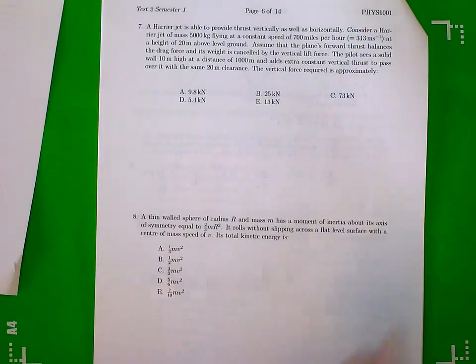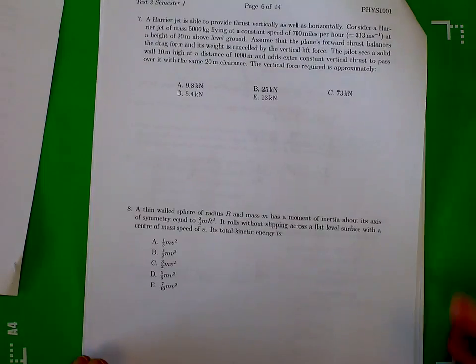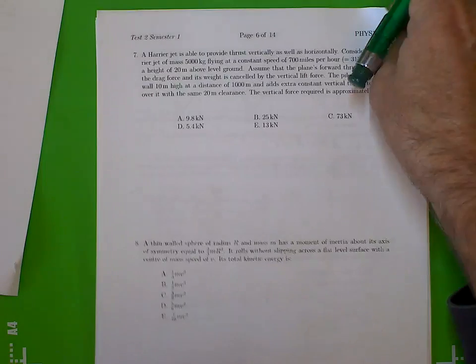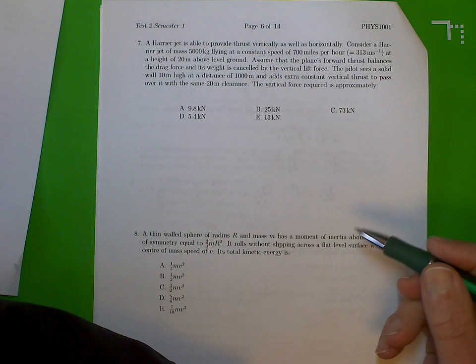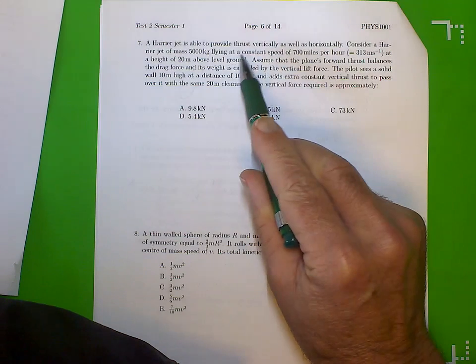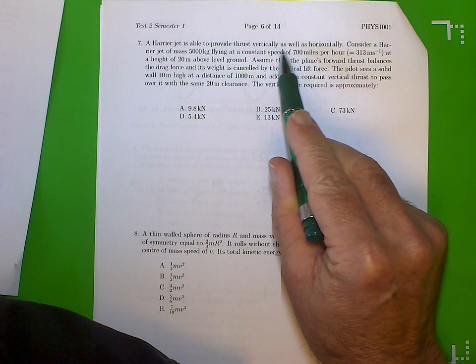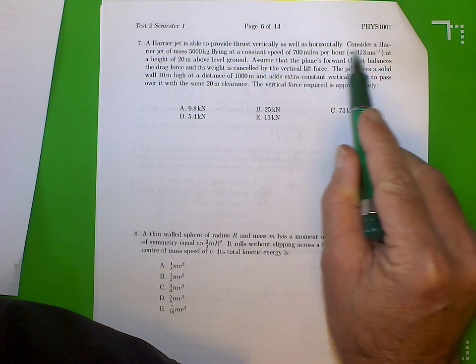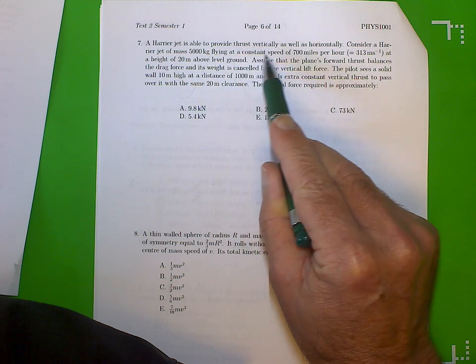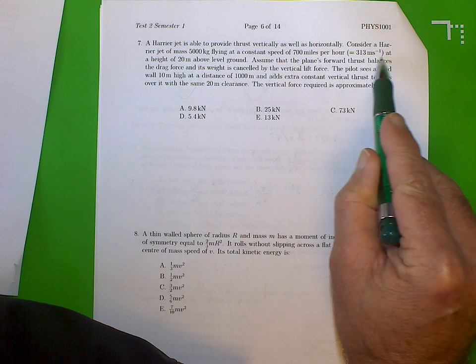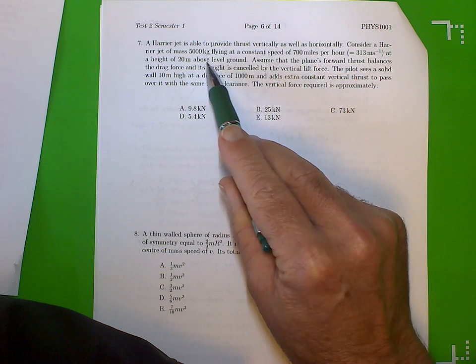Right, now mechanics. Ralph always has fun with mechanics. Ask nasty hard questions. So we've got a Harrier jump jet, which can provide thrust vertically as well as horizontally. We've got one flying at constant speed of 313 meters a second at a height of 20 meters above the ground.